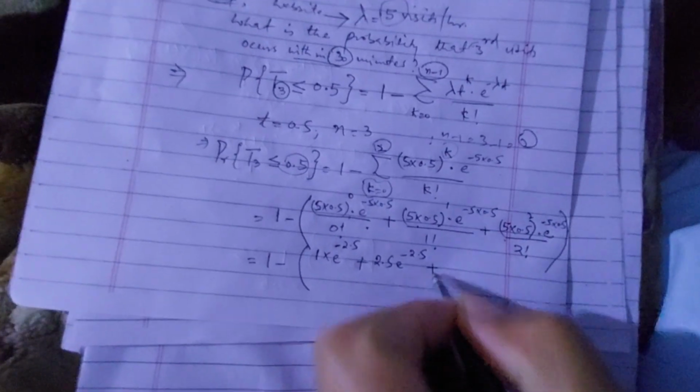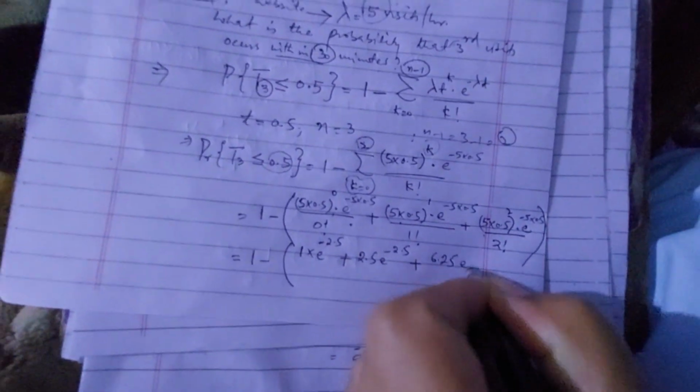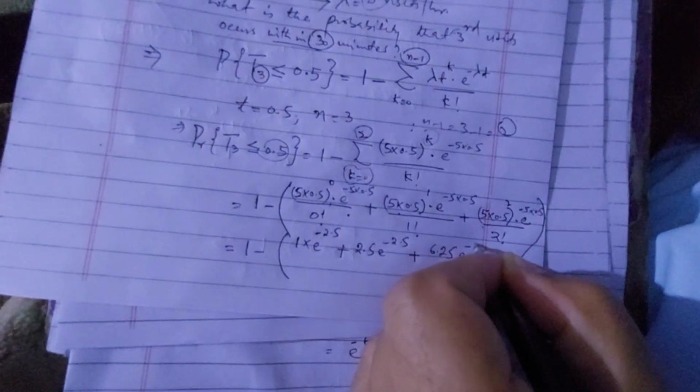Okay, plus it will give us 2.5 squared, which is 6.25, e raised to power minus 2.5, divided by 2 factorial. So it will give us 2 into 1.